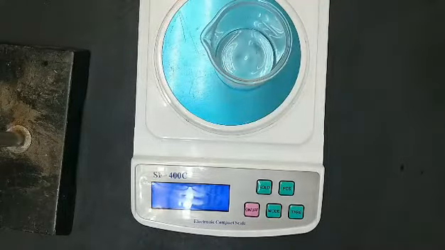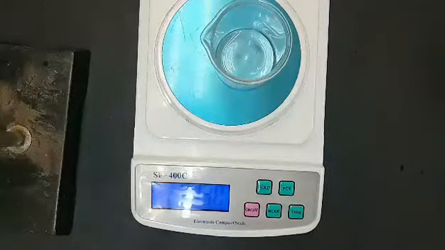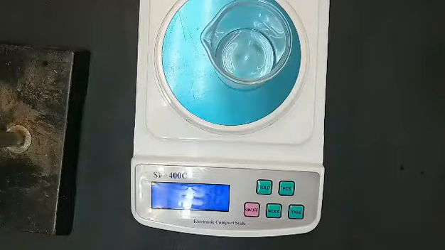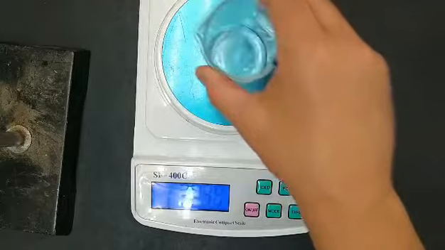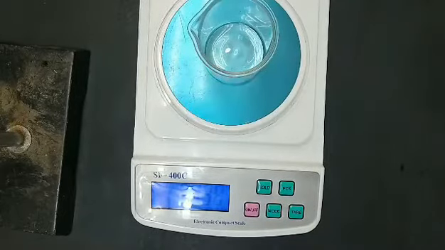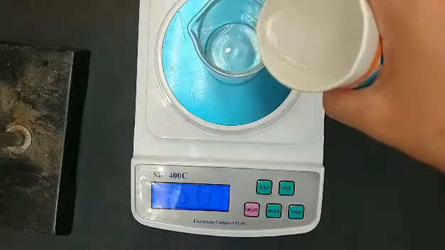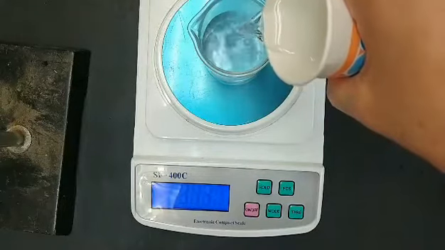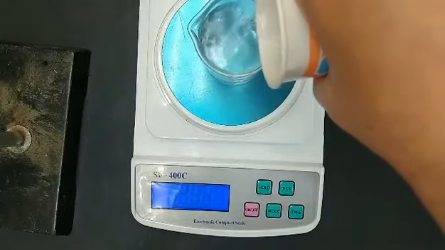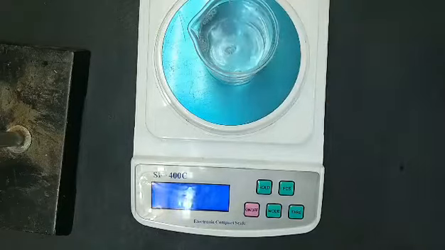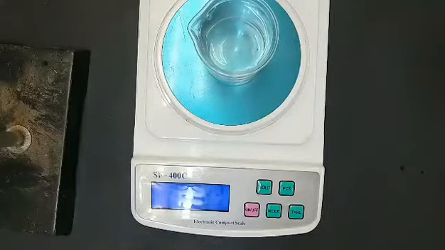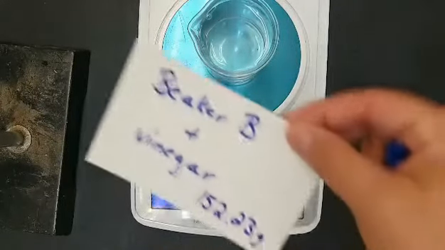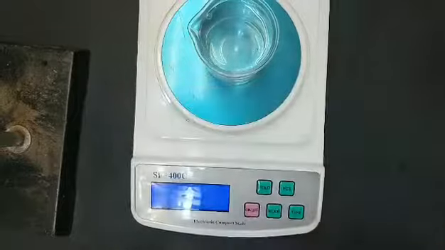Now record another beaker. This is beaker B, empty. Now we're going to add about 100 grams of vinegar, approximately. This is number 5, beaker B plus the vinegar.